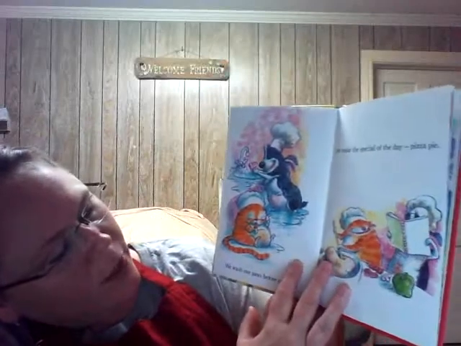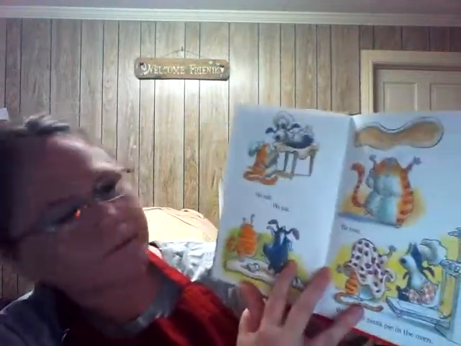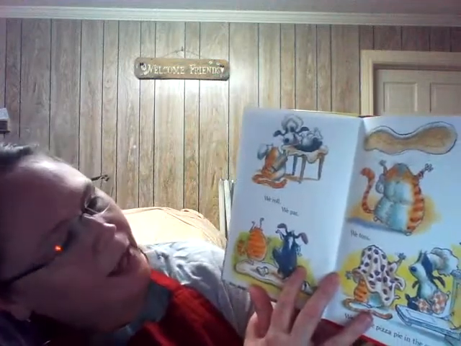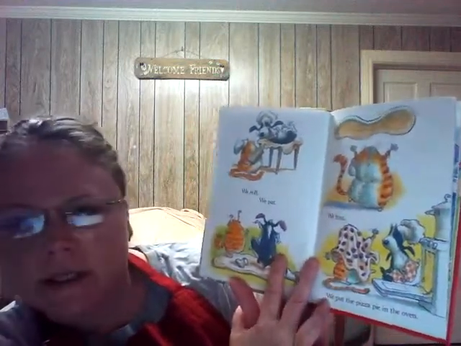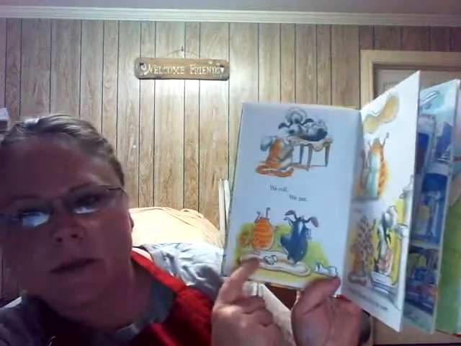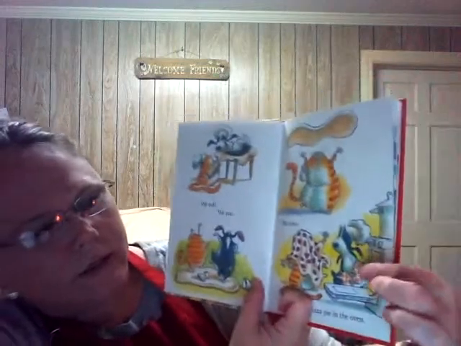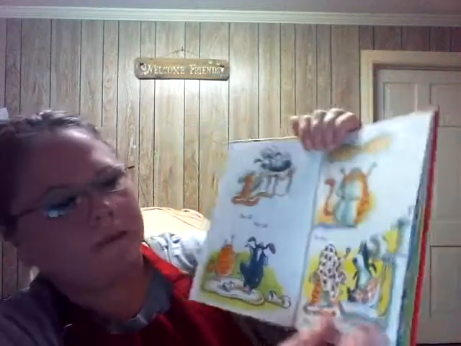"We wash our paws before we work." They're being clean. And this is his little friend here. He looks like a little cat, and he is washing his paws by licking his little paws. "We make the special of the day, pizza pie." And they're cooking. "We roll, we pat, we toss. We put the pizza in the oven." And they are just looking like they're having a good old time. They're jumping up and down on the pizza. They're laying on the pizza. He's tossing the pizza. And here he has the pizza on his head.